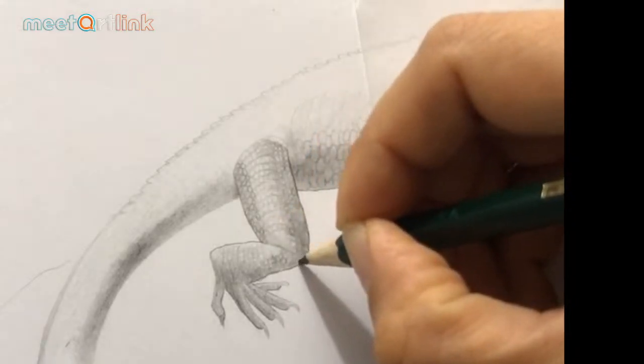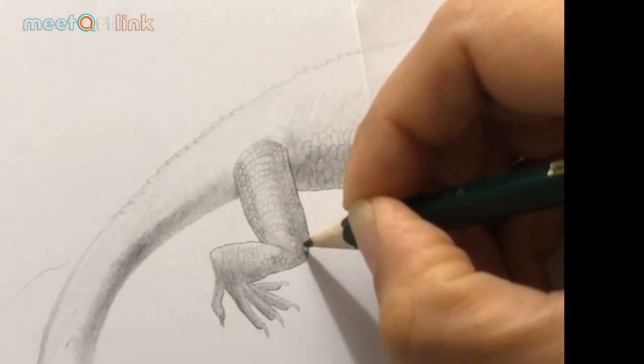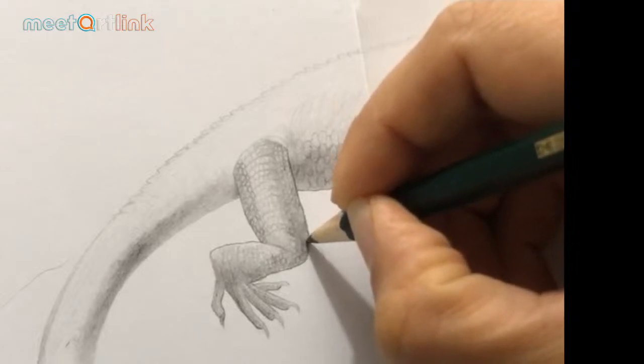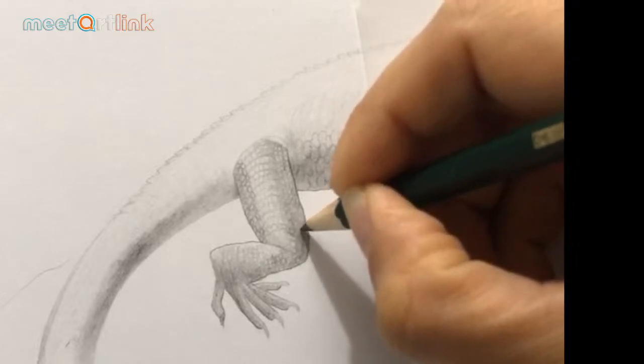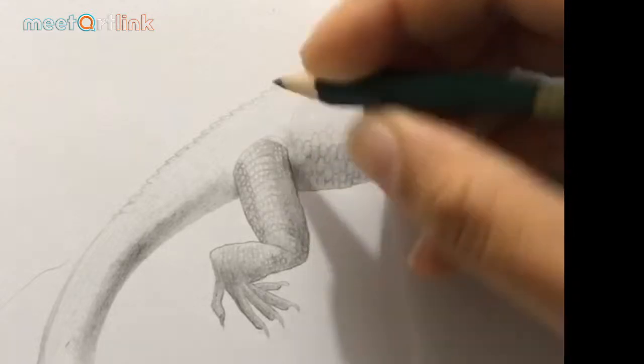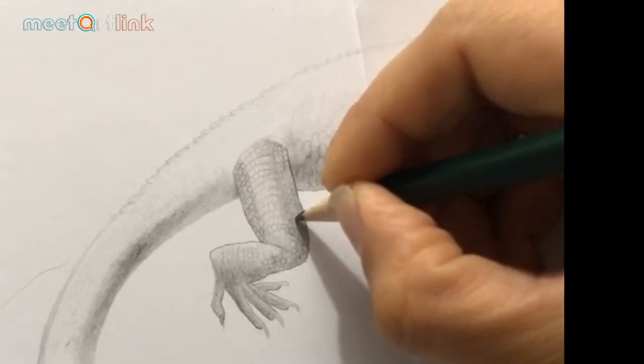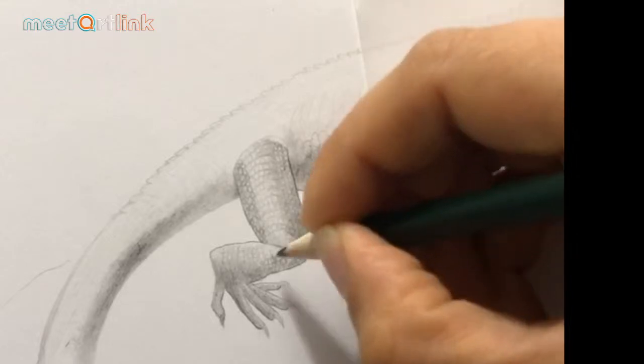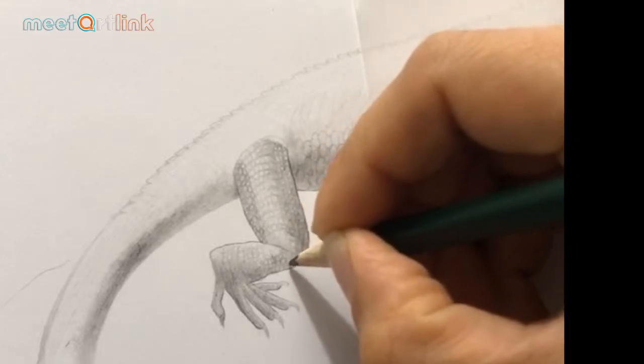Okay, multitasking sometimes is not my thing, and that's why I can talk to you and kind of drift away a bit, or draw and not talk to you at all. But we're getting there. This is also a process.